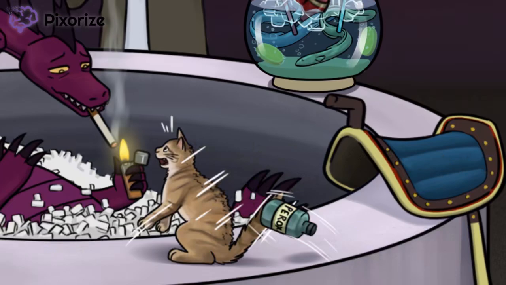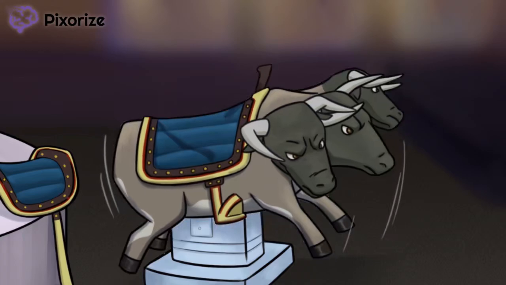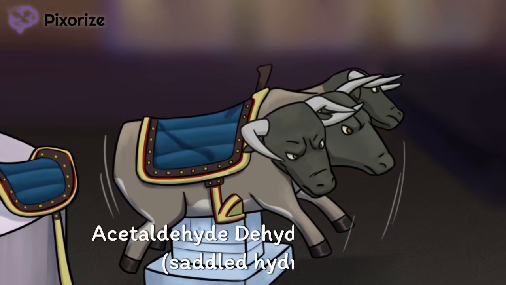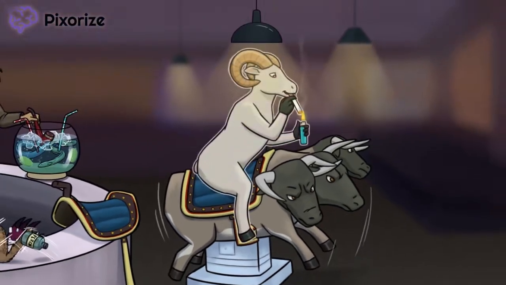But now for the moment you've been waiting for. Go on, buddy. Time to take that saddle out for a spin on the mechanical bull. Oh yeah, the thing also has 3 heads, kind of like a hydra. And what do you know? It's already been saddled up with our acetaldehyde saddle. This saddled hydra represents acetaldehyde dehydrogenase. Saddle for acetaldehyde, and hydra for dehydrogenase. Get it? And just like our bartender, our saddled rider is lighting a cigarette.